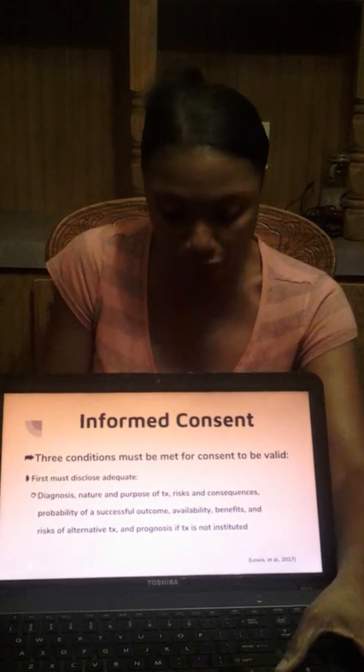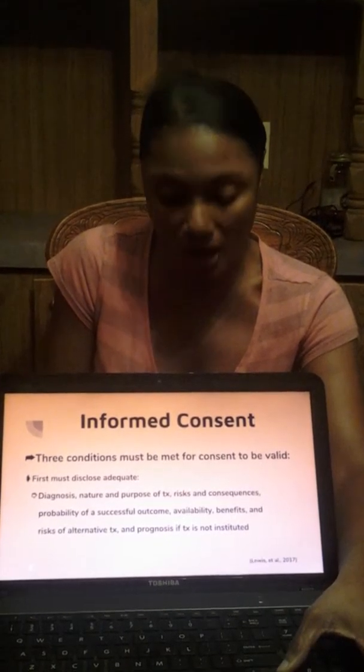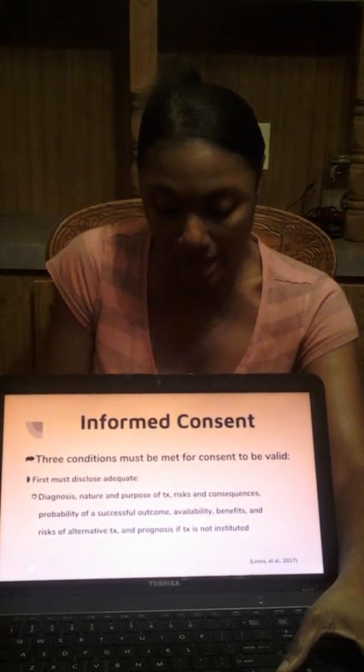Information about the procedure or treatment must be disclosed by the provider and cannot be delegated to the RN. There are 3 conditions that must be met for consent to be valid. First, the provider must disclose an adequate diagnosis, nature and purpose of treatment, risks and consequences, probability of a successful outcome, availability, benefits, and risk of alternative treatment, and prognosis if treatment is not instituted.